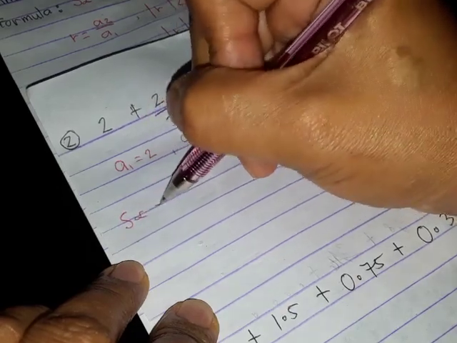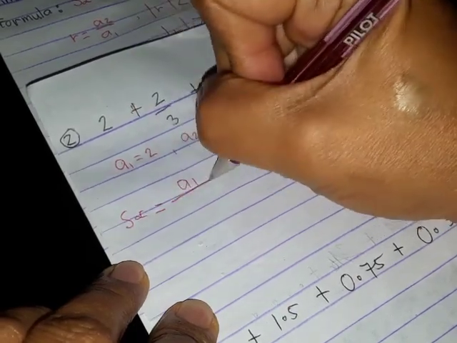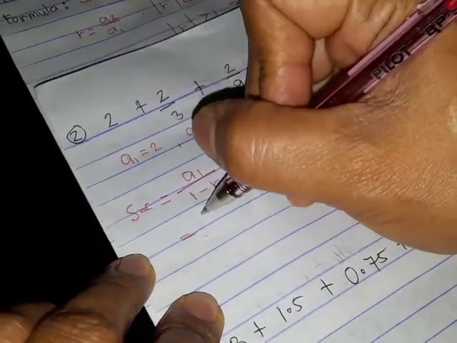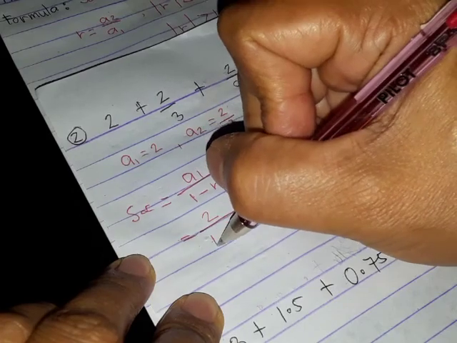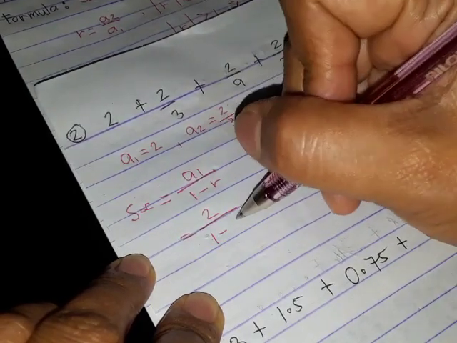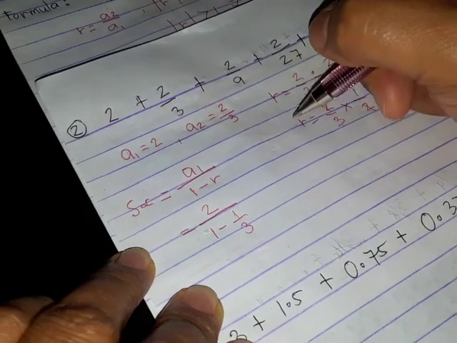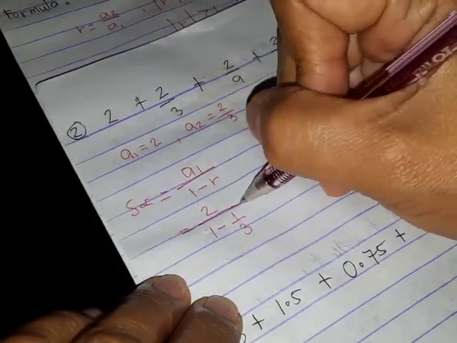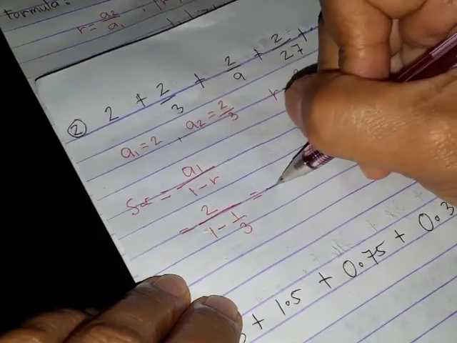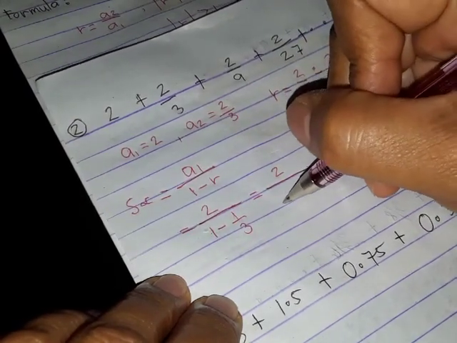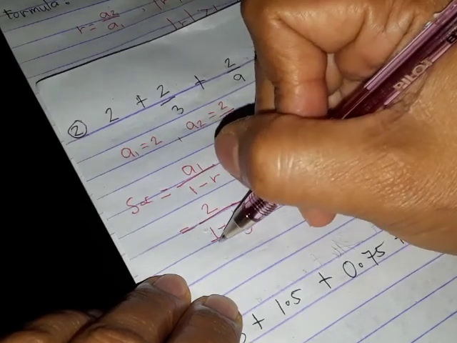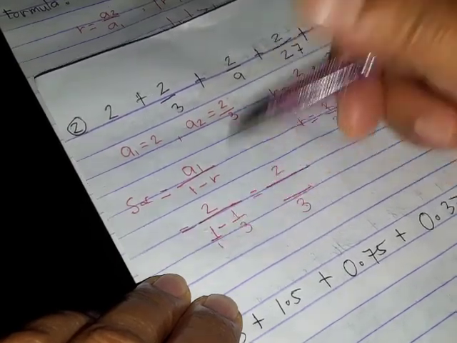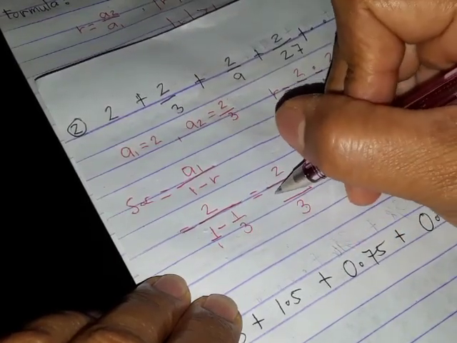Then kunin na natin ang ating formula or isulat. S infinity is equal to A1 all over 1 minus R. So ang ating A1 ay 2 all over 1 minus, ang R natin ay 1/3. Again, kailangan muna natin mag-divide or subtract. So copy 2. Then ang LCD natin, ang 1, denominator natin ay 1. So 3 divided by 1 ay 3. 3 times 1 ay 3.